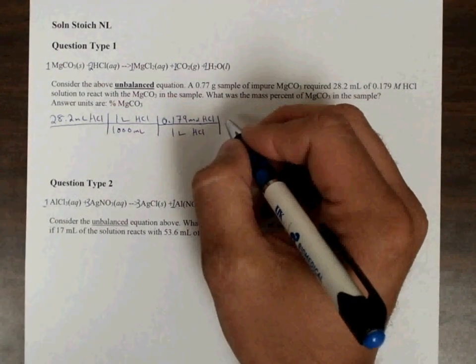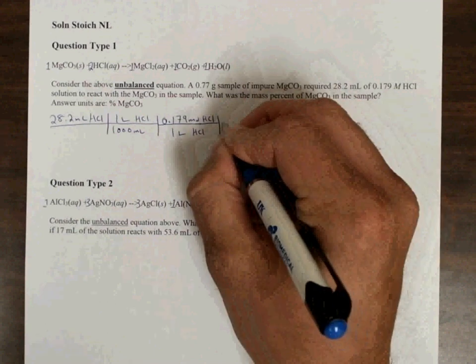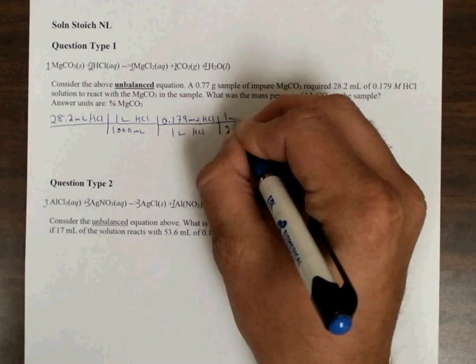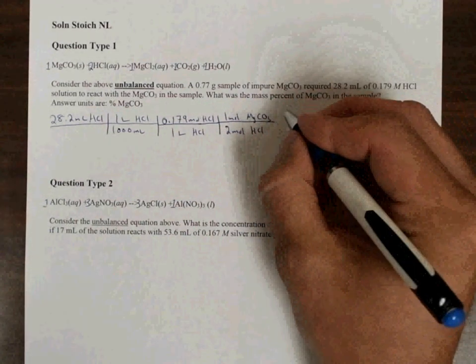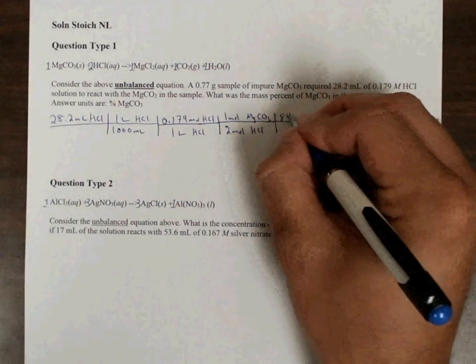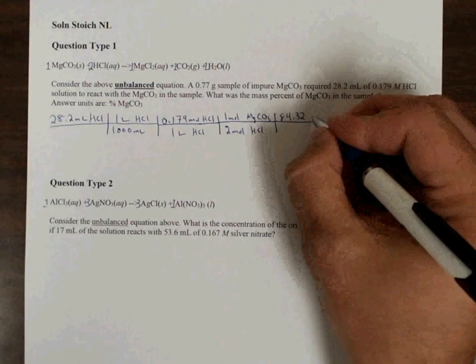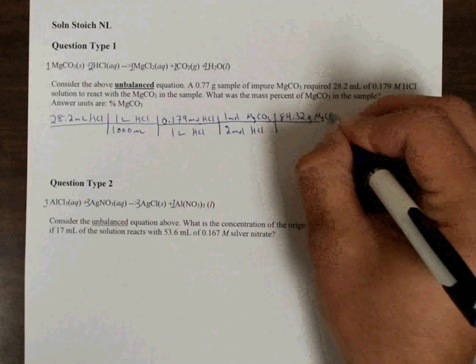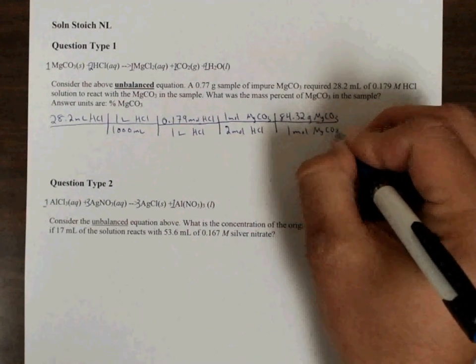And now we use our stoichiometry, the 2 moles of HCl on the bottom and 1 mole of magnesium carbonate on top, and we can multiply by the mass of magnesium carbonate per moles, which is 84.32 grams of magnesium carbonate per 1 mole of magnesium carbonate.